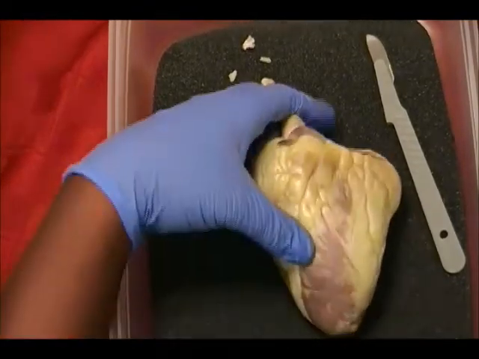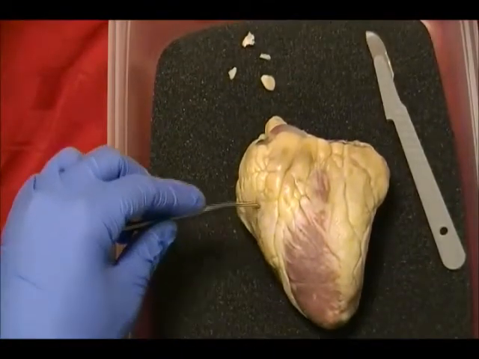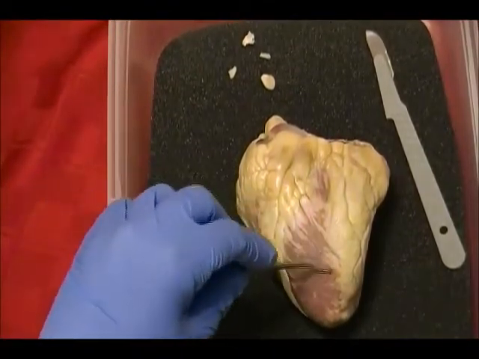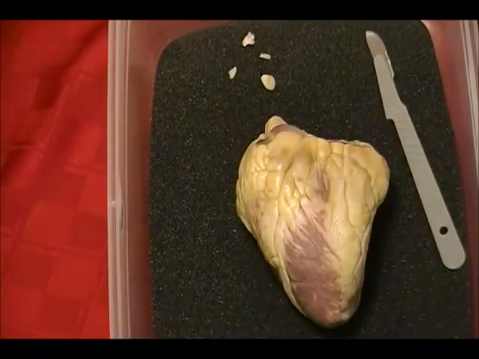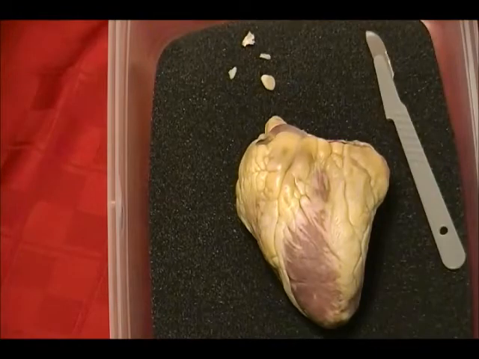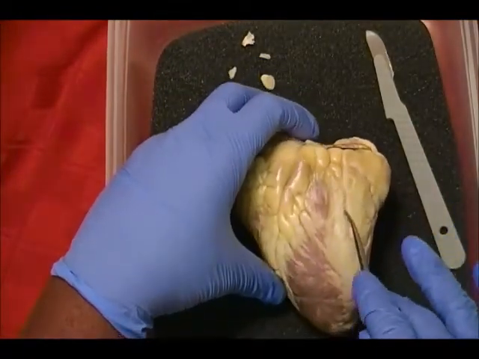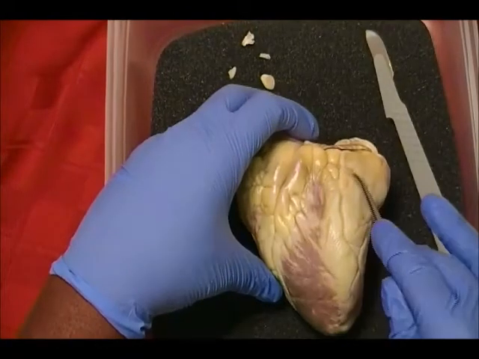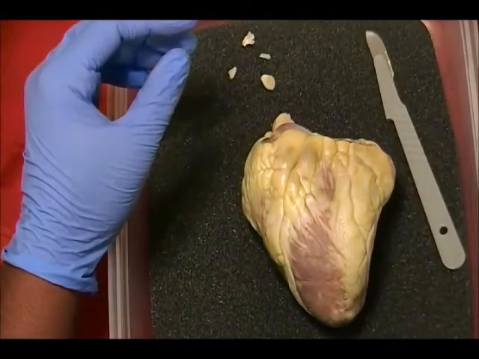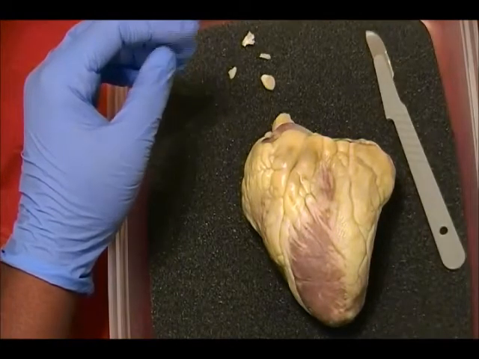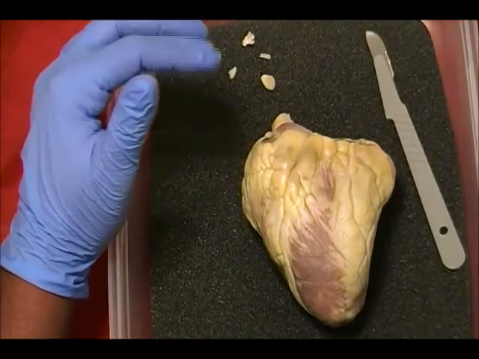The right and left ventricles, the right ventricle would be in this area here. The left ventricle would be in this area here. And the interventricular sulcus, I have the interventricular sulcus going down here. And the major blood vessels that are found in the sulcus are the great cardiac vein and the anterior interventricular artery.